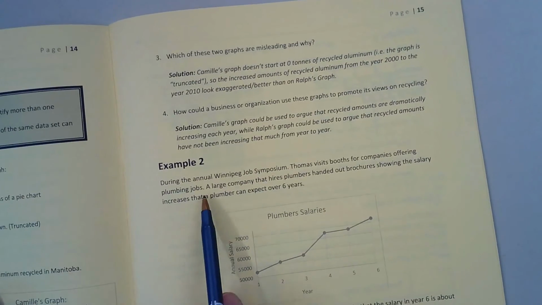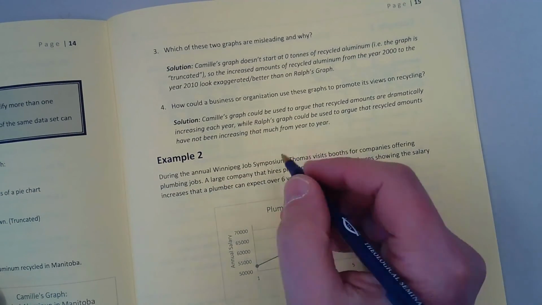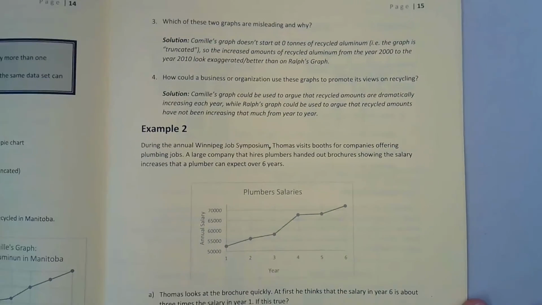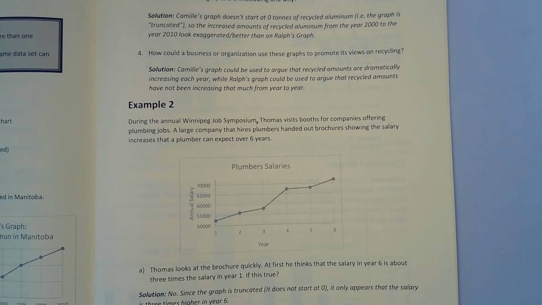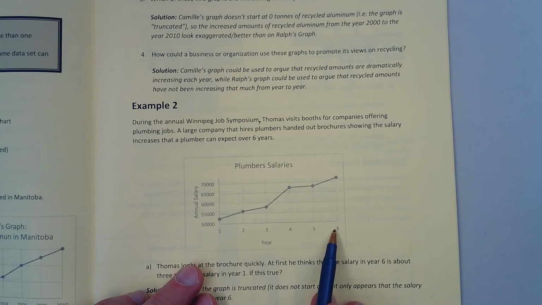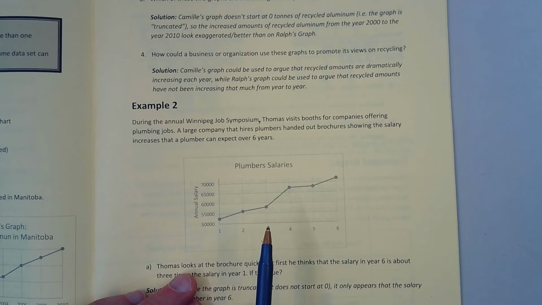So example 2, during the annual Winnipeg Job Symposium, Thomas visits booths for companies offering plumbing jobs. A large company that hires plumbers handed out brochures showing the salary increases that a plumber can expect over 6 years. Okay? So from year 1 to year 6. So it looks like a pretty decent jump, right? What's wrong with the graph?